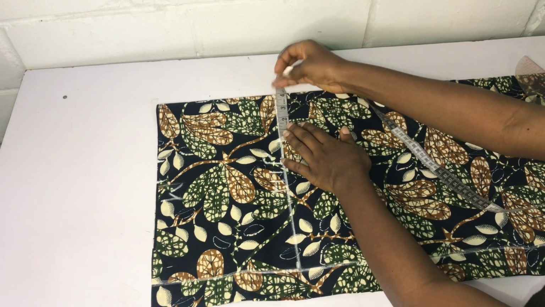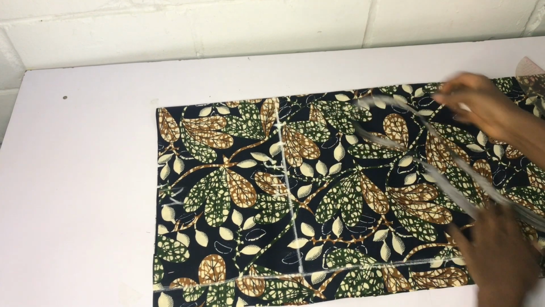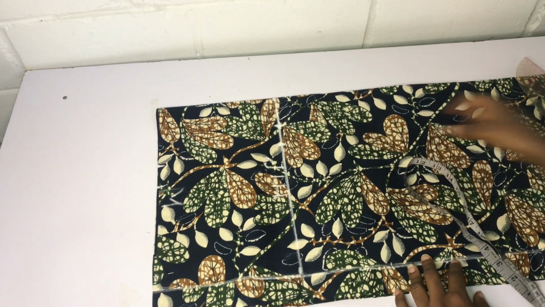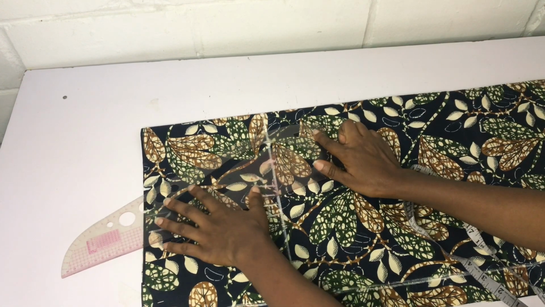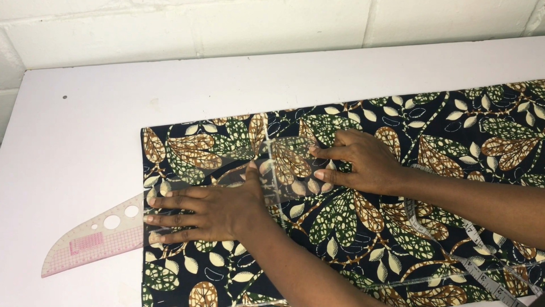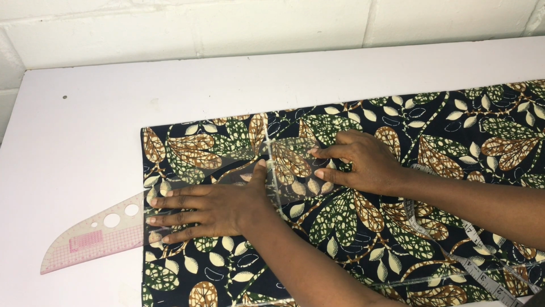On the hip line, I'll take my hip circumference divided by 4. I'll also add 1.5 inches to that measurement for my stitching allowance. After doing that, I'm going to connect the dots on the waistline to meet the dots on the hip line like this.